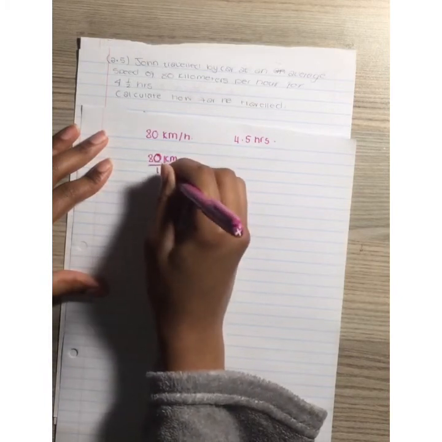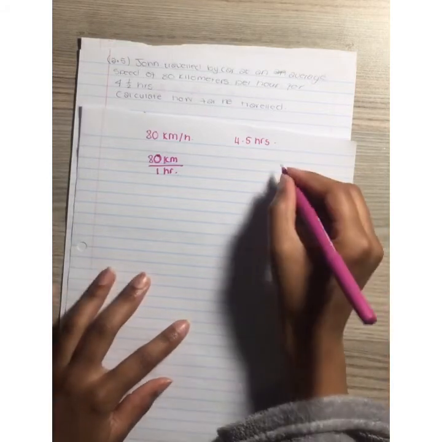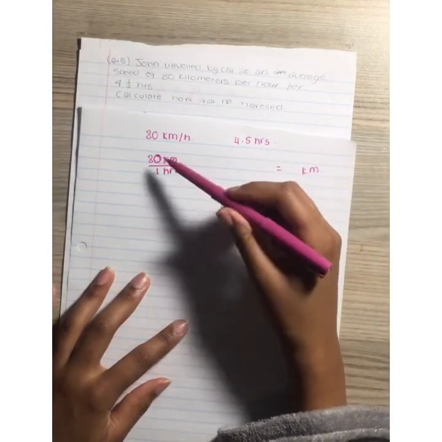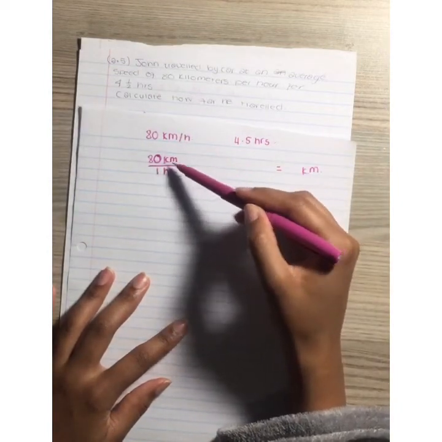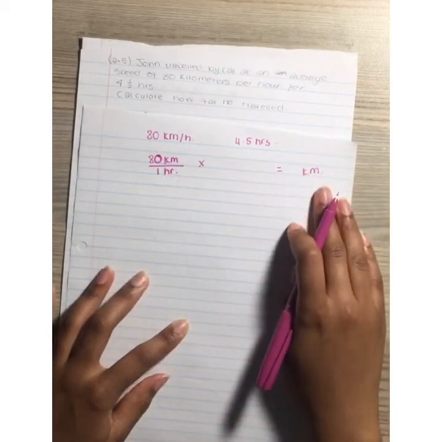Okay, we can literally say 80 kilometers in 1 hour, because the per stands for division. Okay, so 80 kilometers divided in an hour. Okay, so 80 kilometers in 1 whole hour. Okay, so we can rewrite that as 80 kilometers over 1 hour, and we want to get our final answer in kilometers, right? So what do we need to do for us to get our final answer in kilometers?